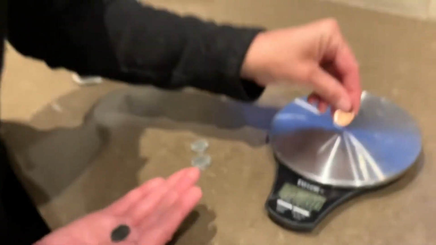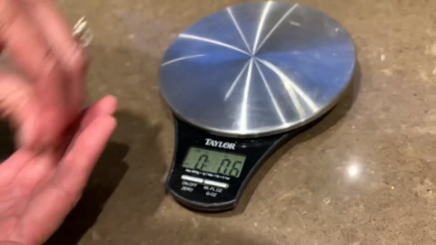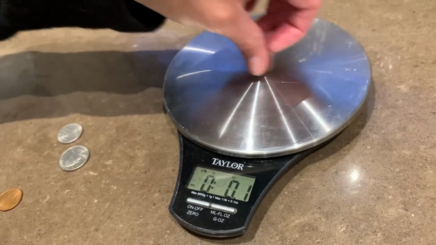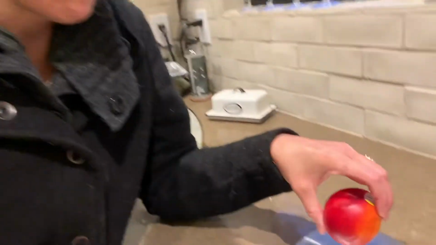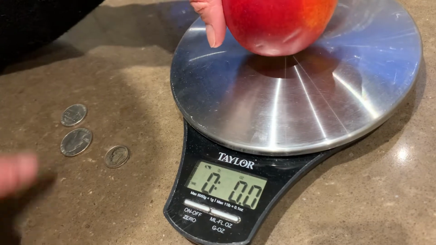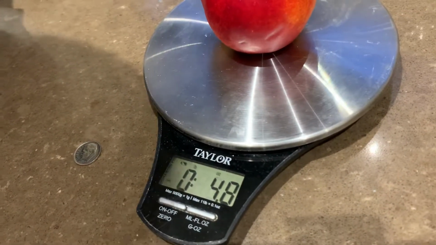Okay, so let's check out our Canadian penny. 1 ounce. Yep, we knew that. And then 0.1 ounce. And then of course the dime. Interesting. Okay, so these are small units of measure. So what if I took this nectarine? Let's look and see how much the nectarine weighs in ounces. We should see something more than 0.2 ounces because that was our quarter and our nickel, believe it or not. Let's see. 4.8 ounces. So we're getting heavier.